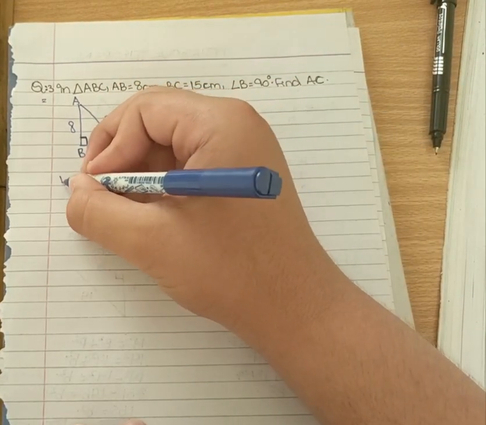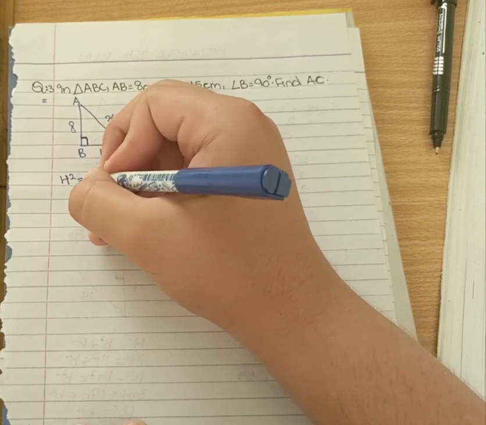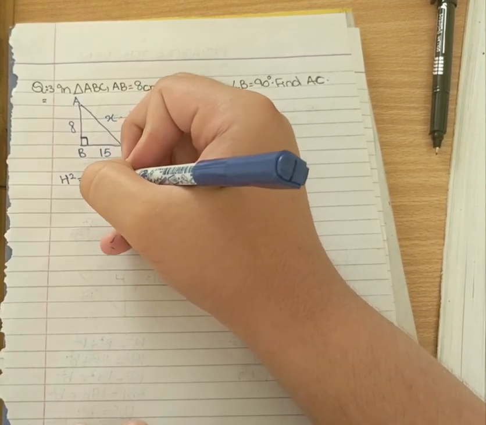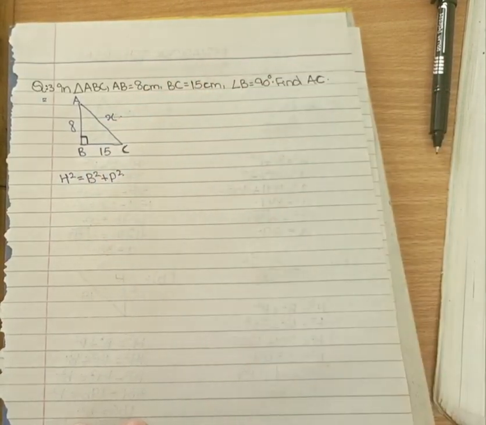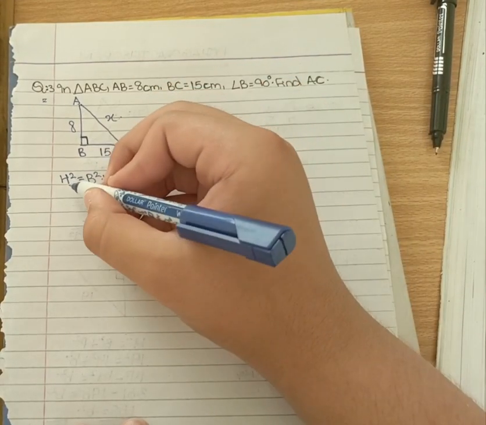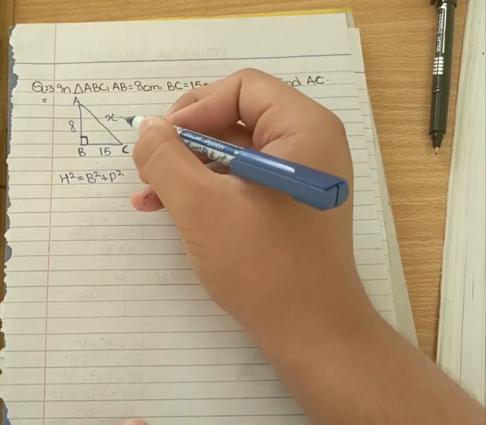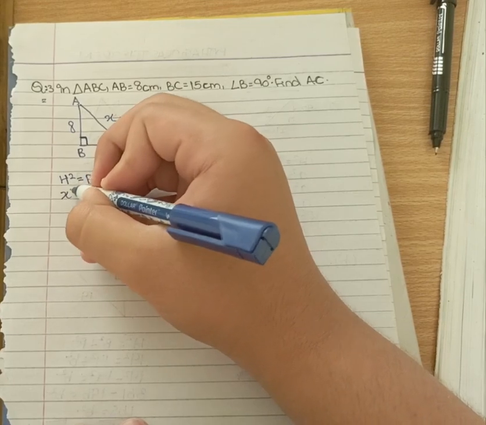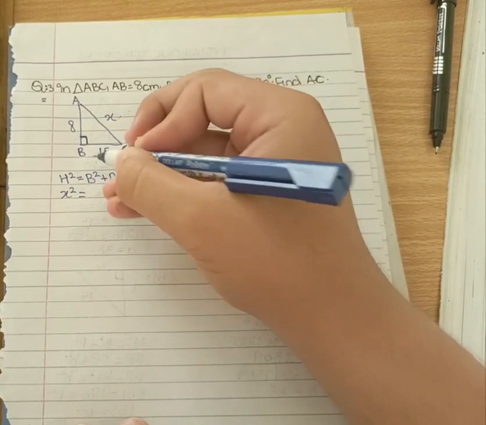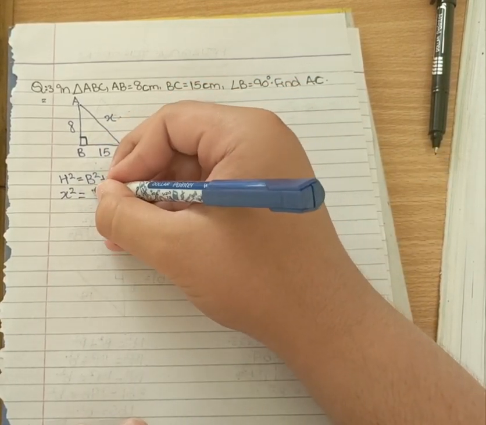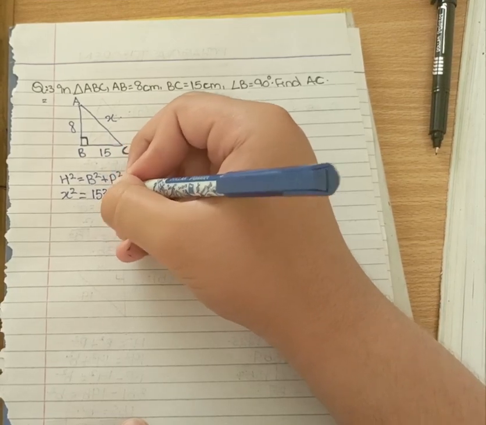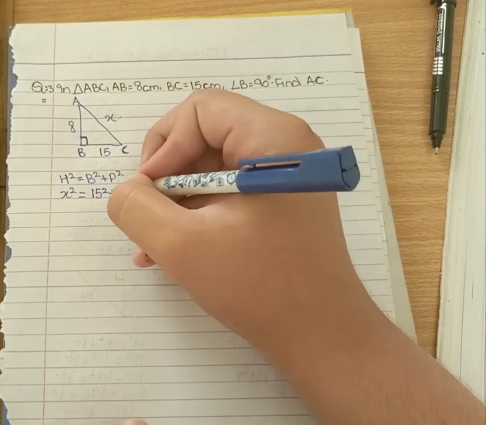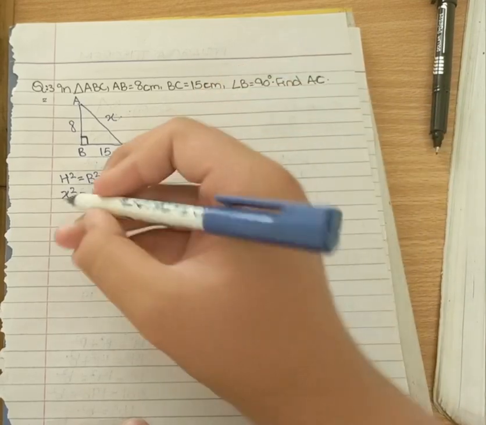Now we'll just put in the equation. H square equals B square plus P square. Now the value of H, or the hypotenuse, is X, so we'll write it as X square equals, the base is 15 centimeters, so 15 square plus the perpendicular is 8, so 8 square.